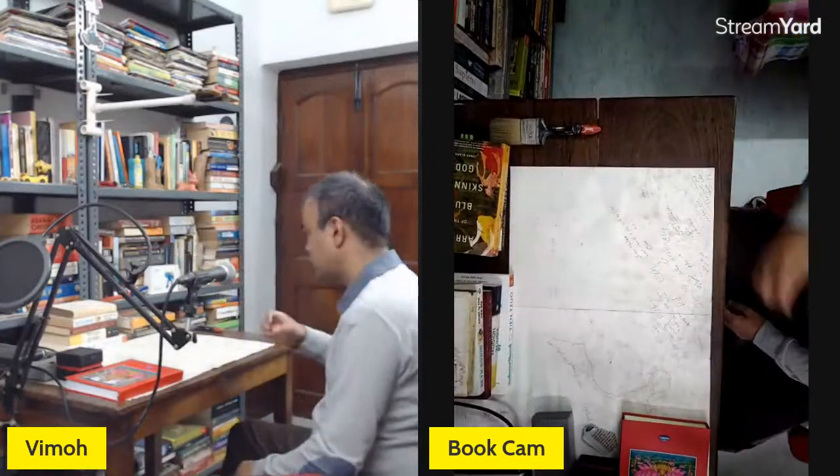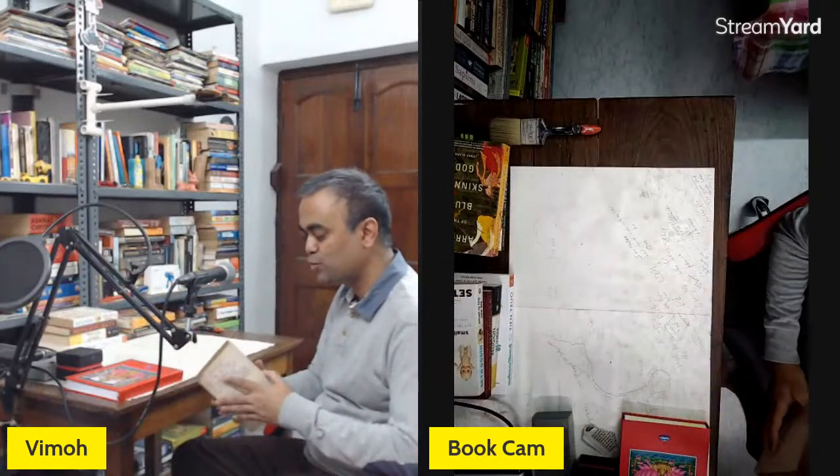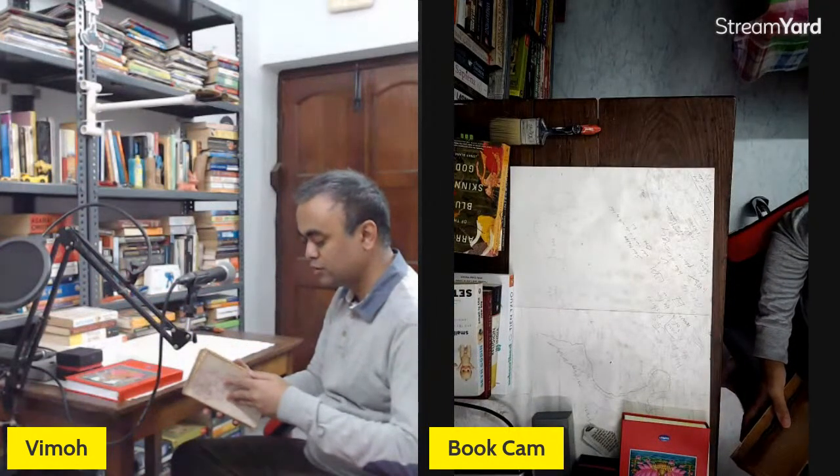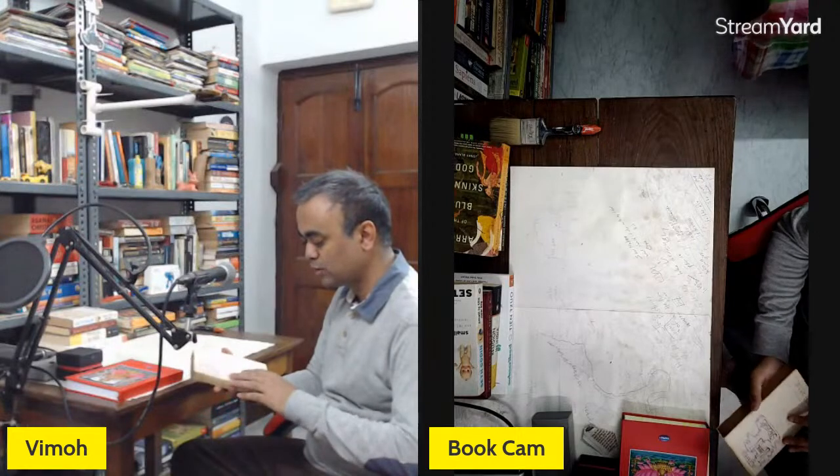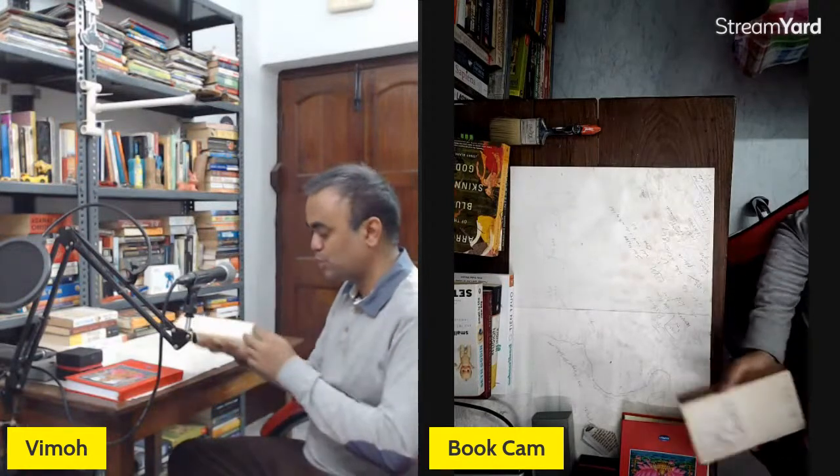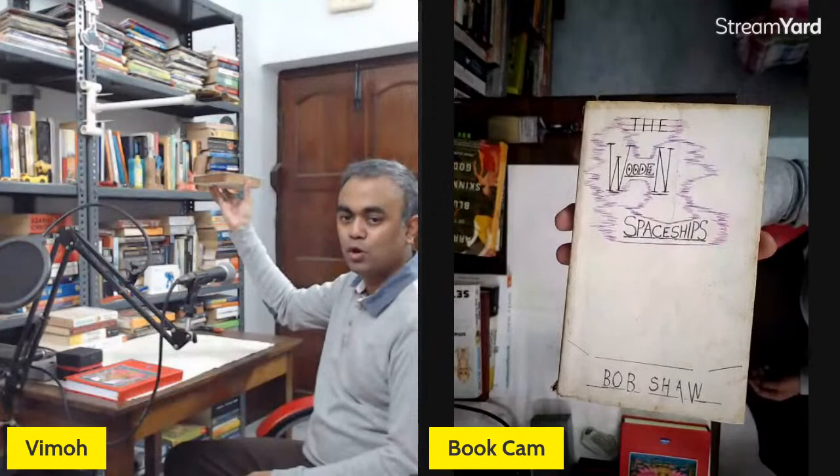Then there is a science fiction novel that I bought at a half rate shop when I was in college, and I loved it. And it still has a very great impact on me. It doesn't have a cover, and so I put a cover on it. It's called The Wooden Spaceships. It's by Bob Shaw.